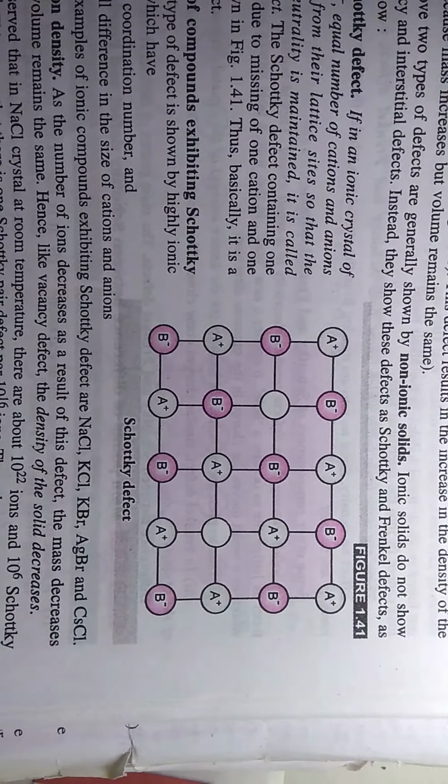Now in an interstitial defect, what happens? If the constituent particles occupy an interstitial site, then it is called an interstitial defect. Now what is meant by interstitial site?